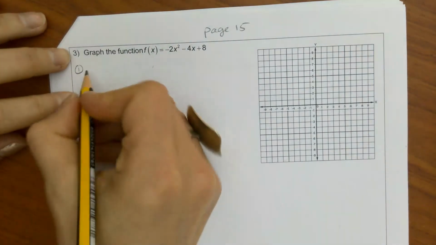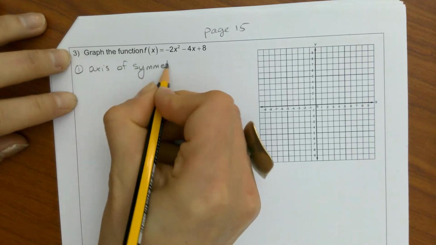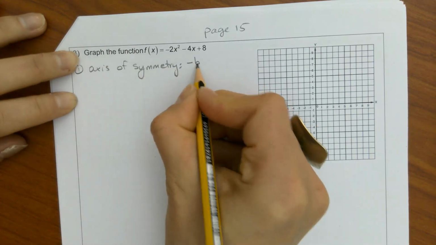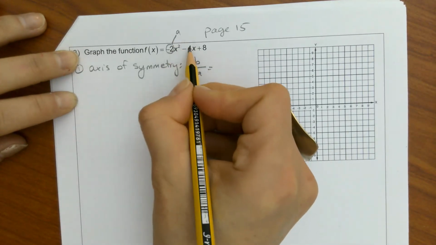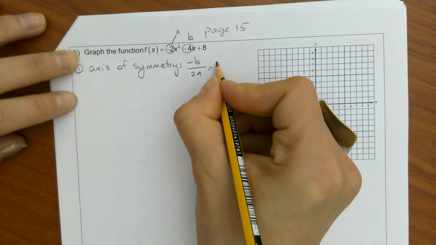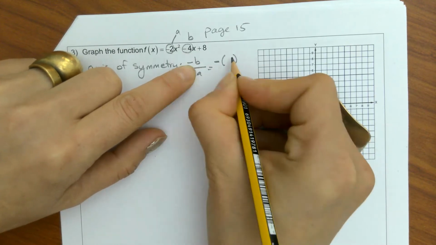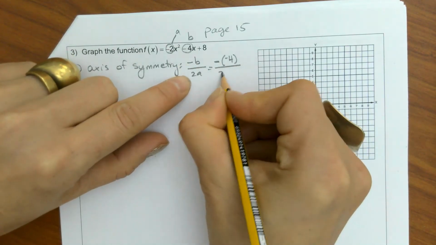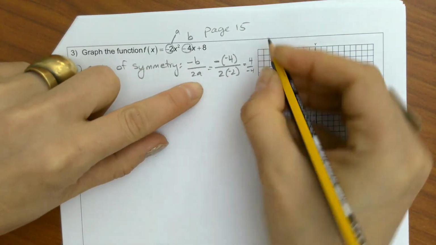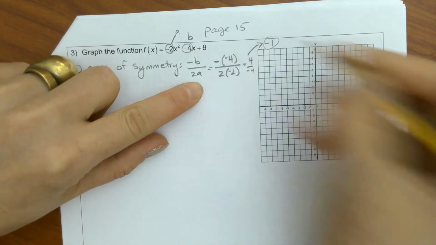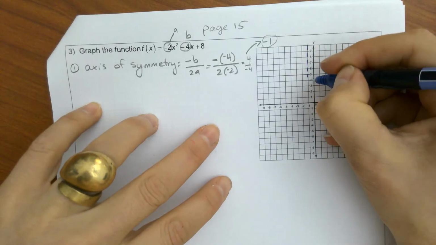So step 1, find the axis of symmetry. That's minus b over 2a. So a equals minus 2, b equals minus 4. There's a lot of minuses, be careful. So I put my minus, and then b is going to be minus 4, over 2, and a is minus 2. So that's 4 over minus 4, which means it's equal to negative 1. So now I have to put my axis of symmetry when x equals minus 1.